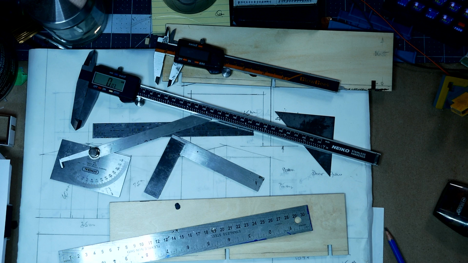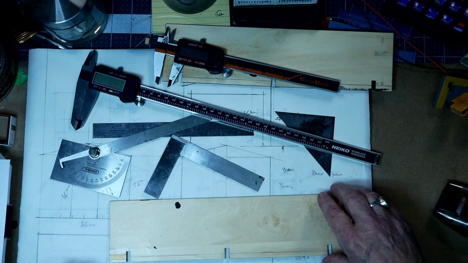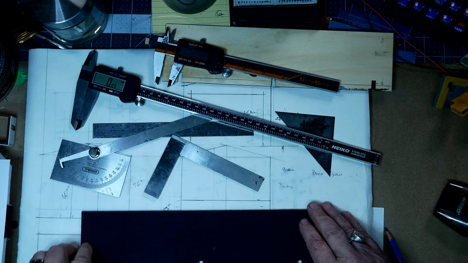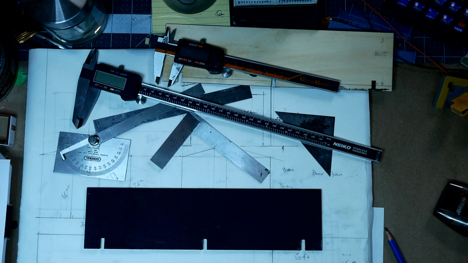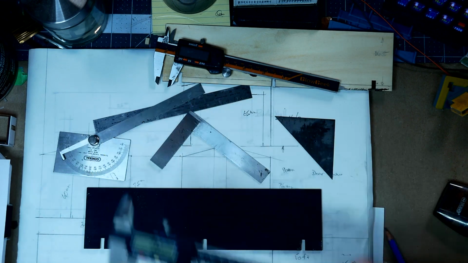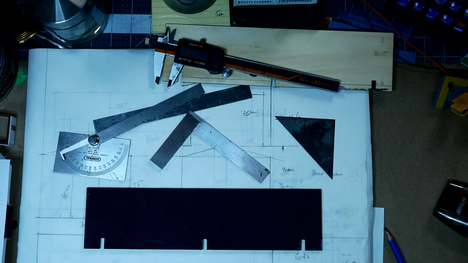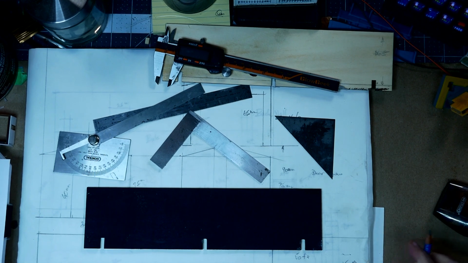Now, the other thing I just want to talk briefly about is this black paint. If I was to use model paint, like Vallejo or Tamiya, and paint the interior of these buildings with that paint, I would, excuse me, I'm just putting the caliper away, don't want to get it damaged. I would be wasting paint, in my opinion.